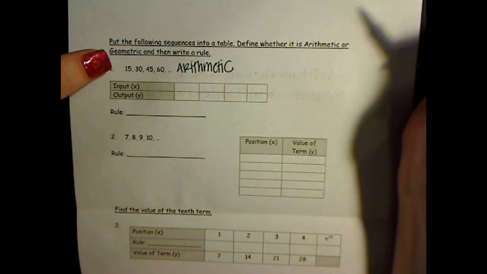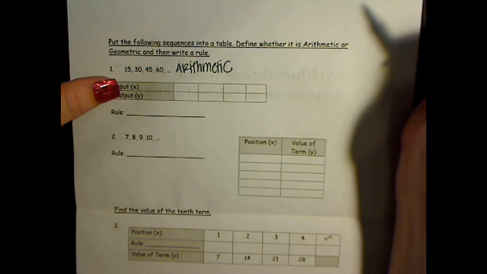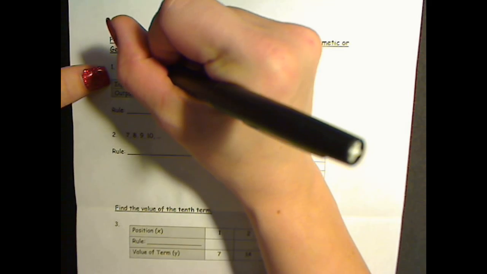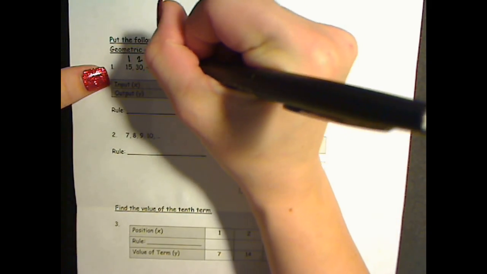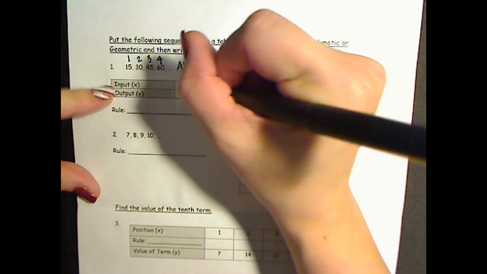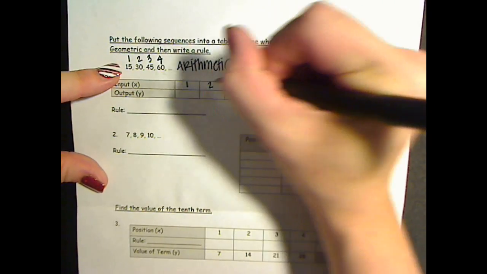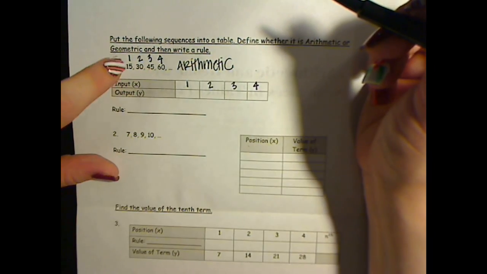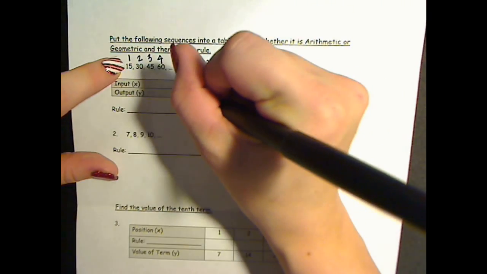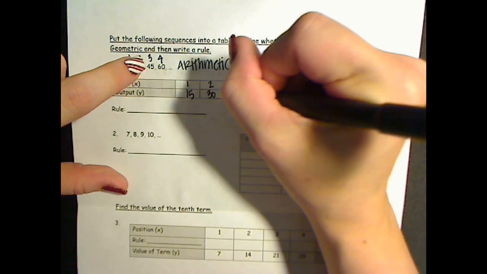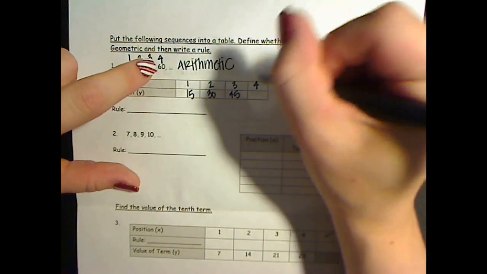Okay, so now we're going to take this and plug it into the table. Remember, our inputs are our terms or our positions. So this is in the first position, second, third, fourth. I'm going to take that as my input. In the first position, I get 15. Second position, I get 30. Third position, 45. Fourth position, 60.